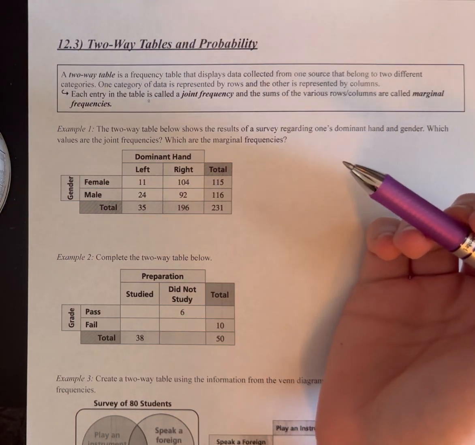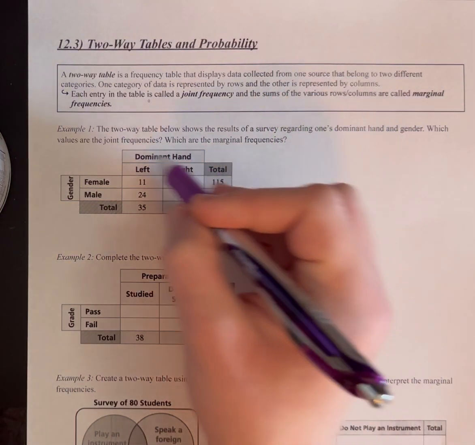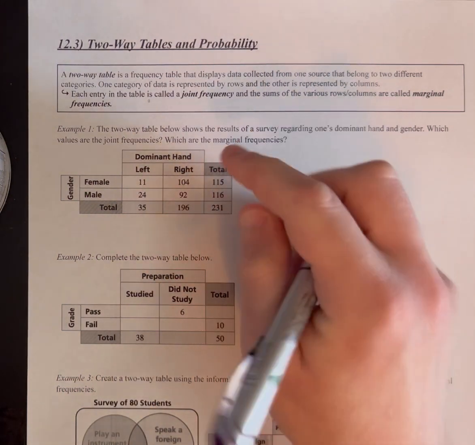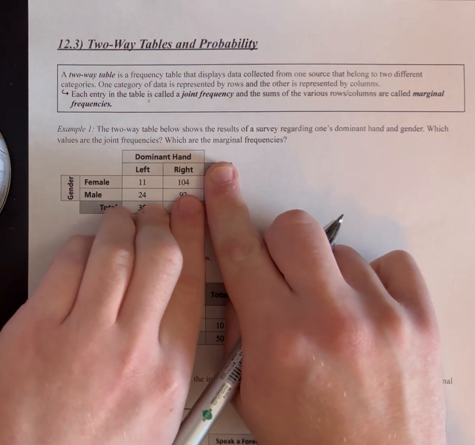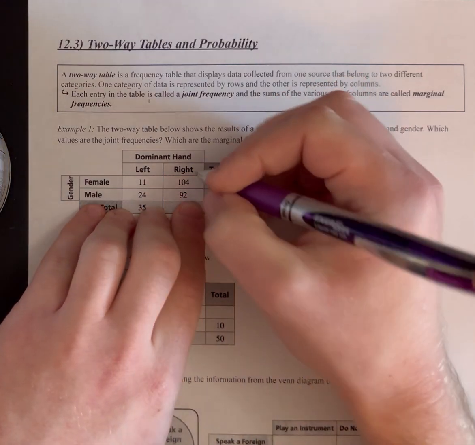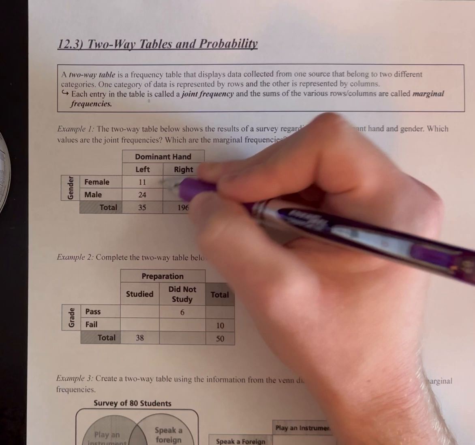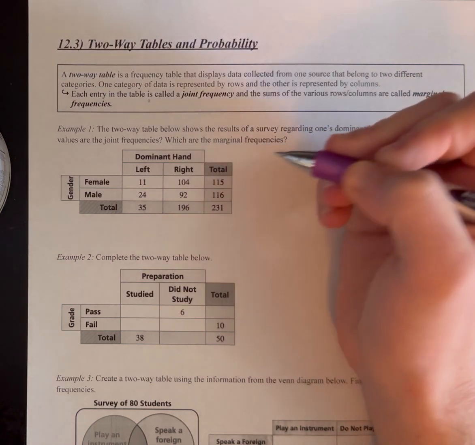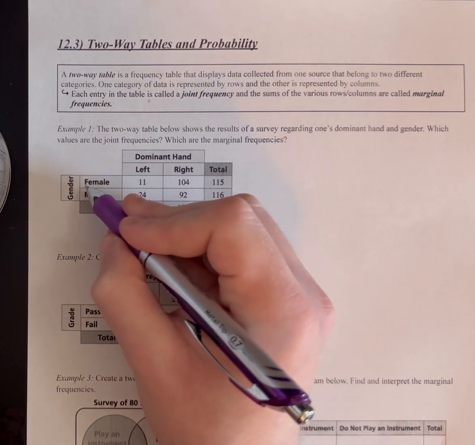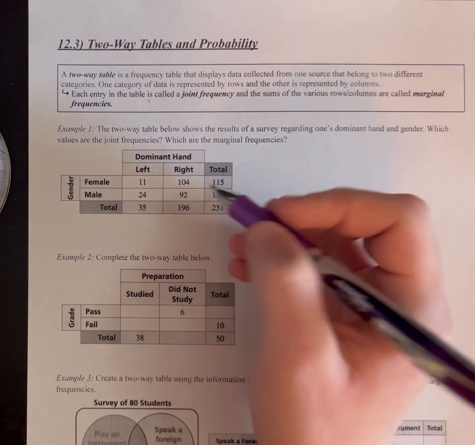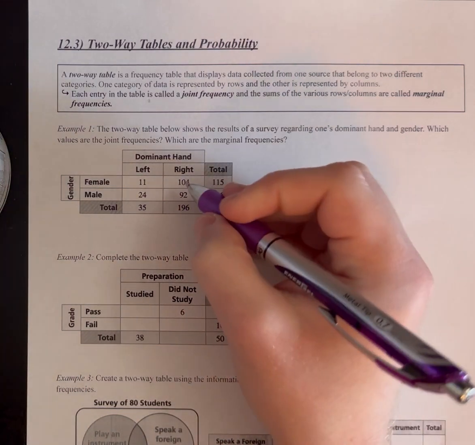Now, boring definition aside, it kind of just looks like this here in example one, where you have two columns here. So ignoring all this stuff that's kind of shaded darker, you have two columns. One of them is for dominant people, people that have their left hand dominant or their right hand dominant. And you also have two rows here for the gender, female and male. And you're just going to see if there's any difference basically between the numbers.